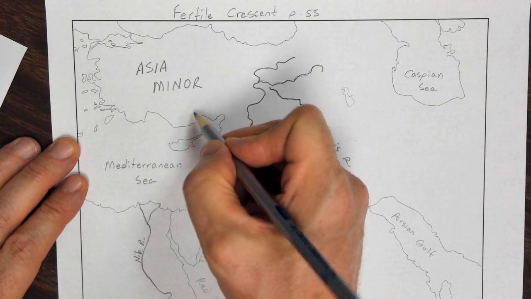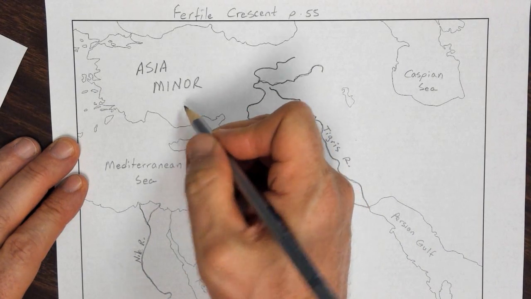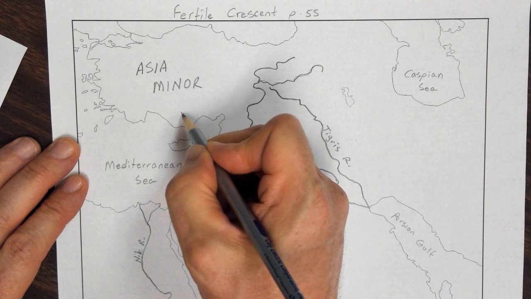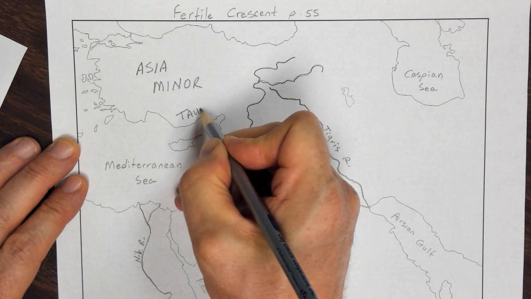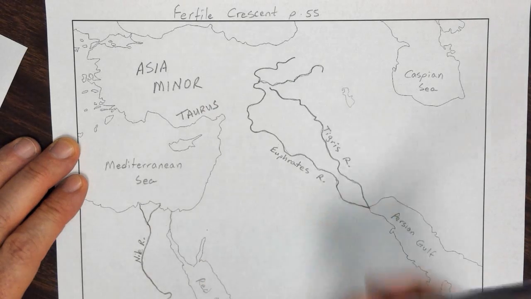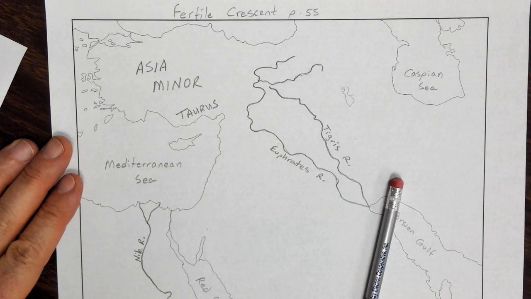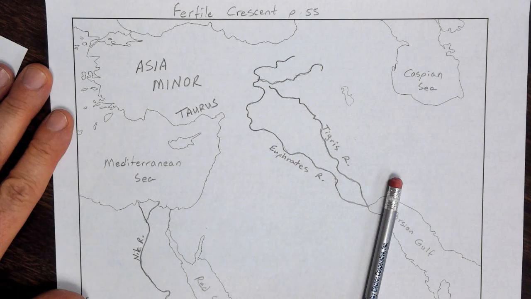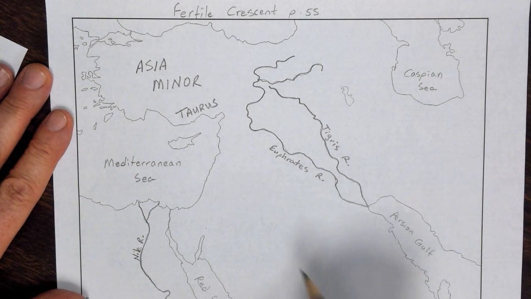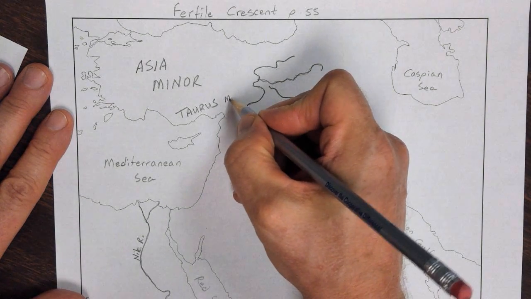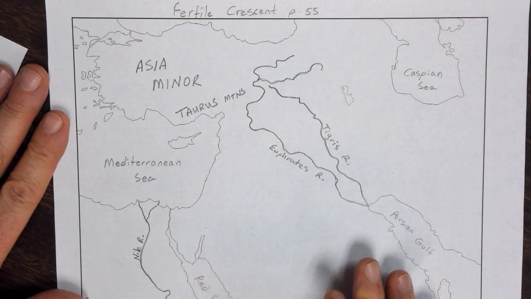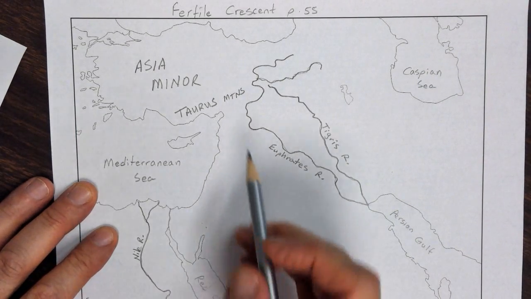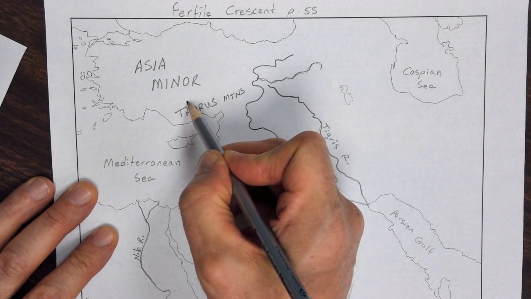Right here we have the Taurus Mountains, and let's write the word Taurus in there first. T-A-U-R-U-S, mountains. M-T-N-S.